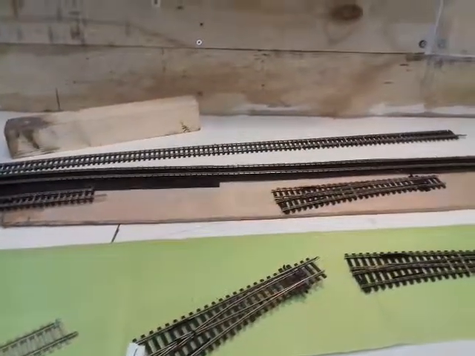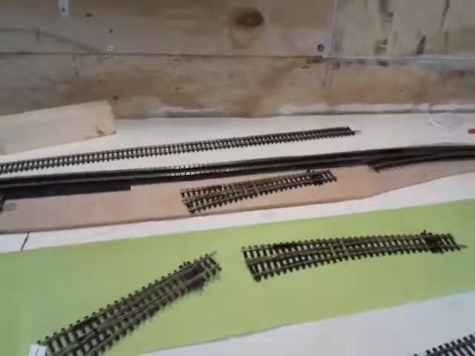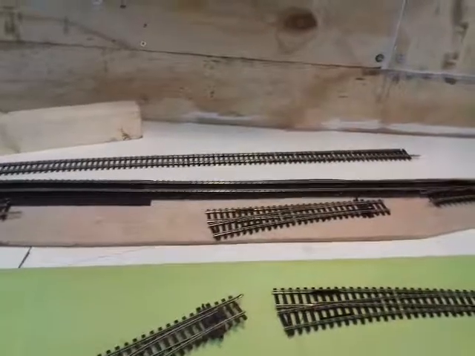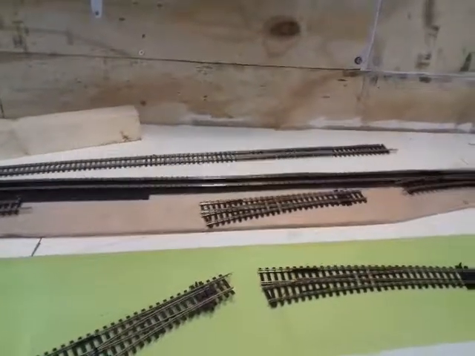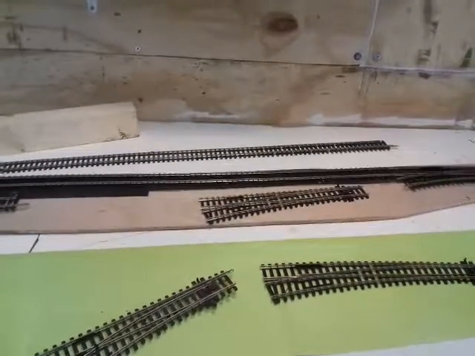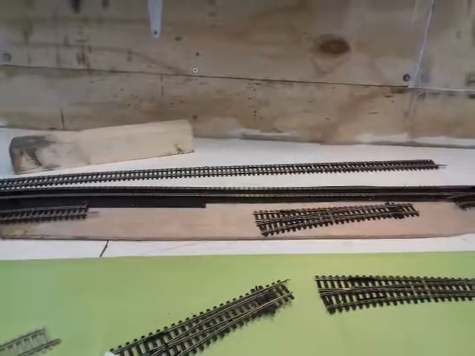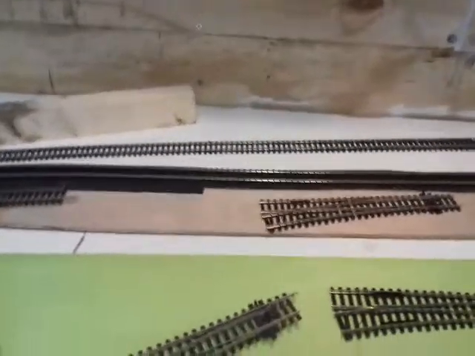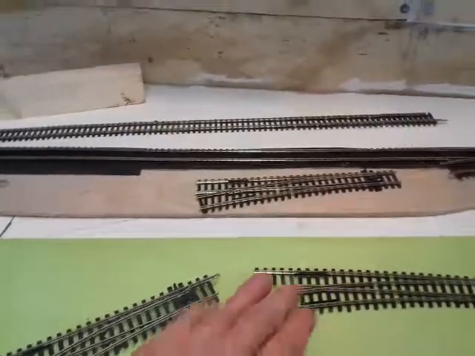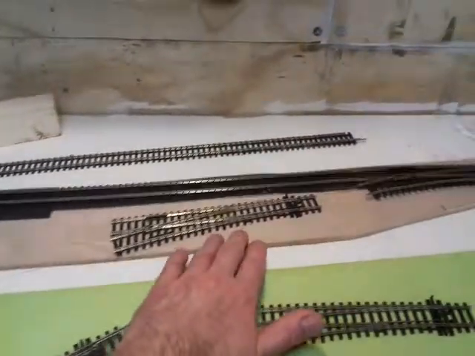So that's what I'm up to at the moment. I hope that explains about the curves. You don't want the curves too tight because the coaches will fall off. The gradients, you can't make too steep or the trains won't go up it. And then where the tracks join, they join onto a point.